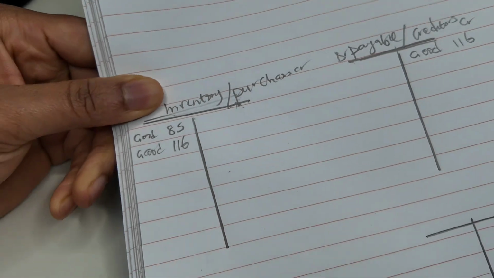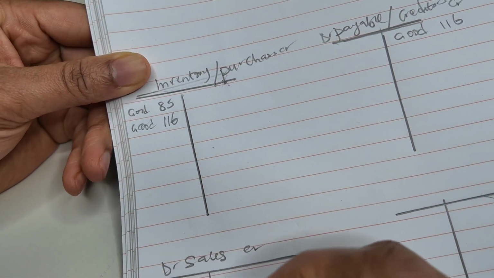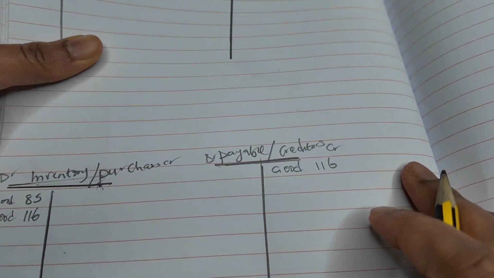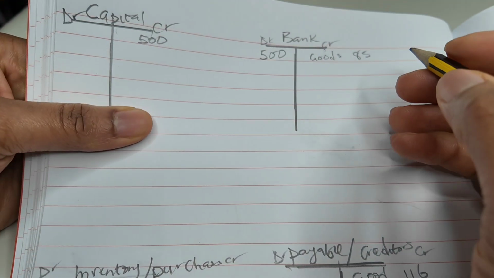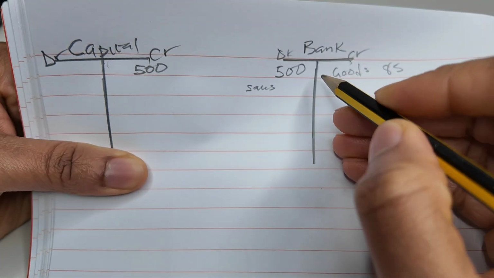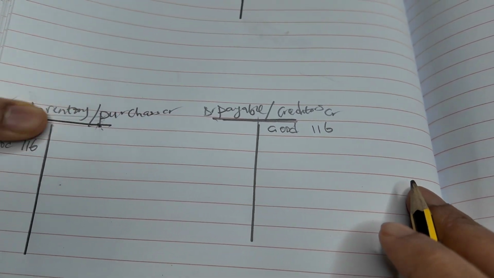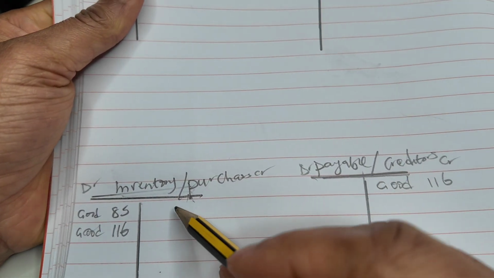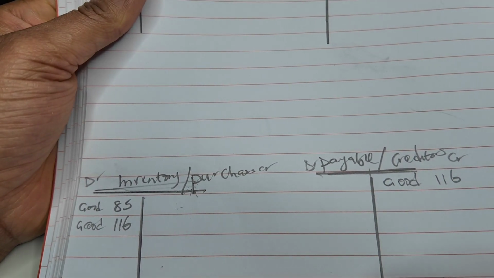Okay, so we made a sale of how much? Sales £42, and because we made that sale, the customer paid right there and then. Money is coming into our bank, so we're going to debit money coming into our bank. Sales £42, and this time around it's going to affect 3 accounts. And because we sold an item, our inventory is going to decrease.